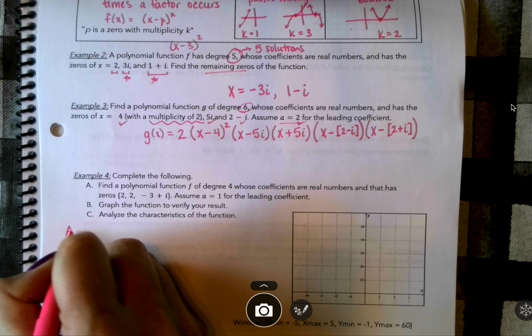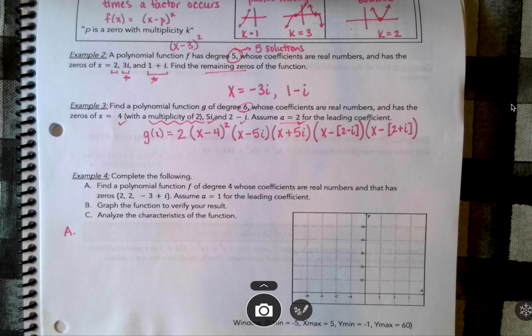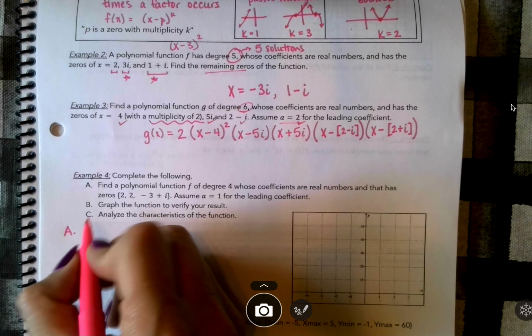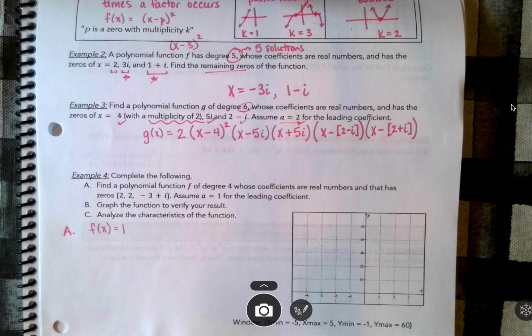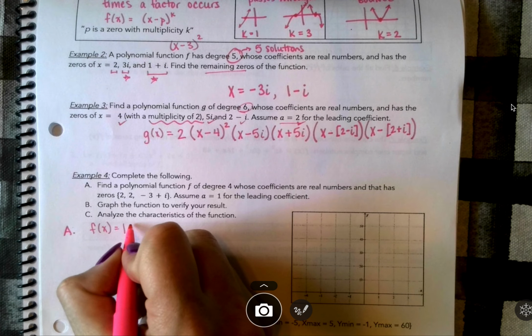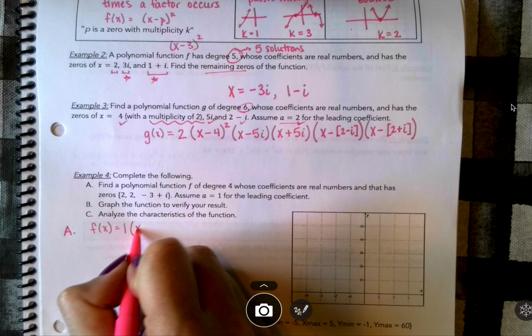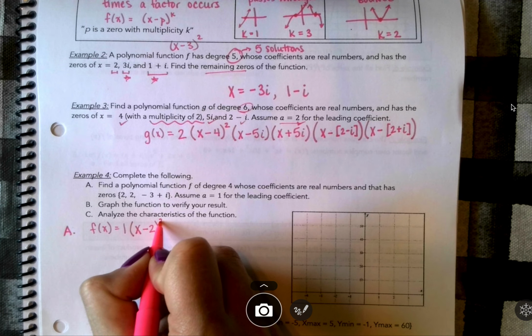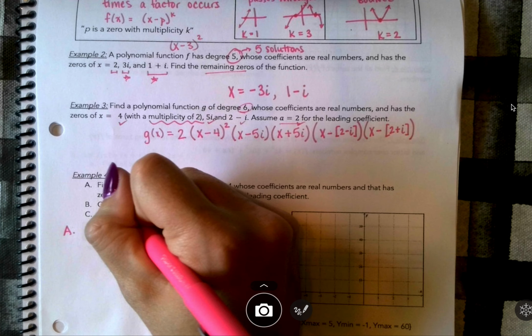So starting with part A, I am going to do the same thing I started with in part 3. So if you want to pause the video, try this one on your own, and then restart it, and I'll go through my explanation. So I have f of x. I know my leading coefficient is 1. That's what it tells me to assume. And then in factored form, I would have 2 as a solution, but since there's 2 of them, I can do a multiplicity of 2 by just writing it with an exponent of 2 instead of writing it twice.